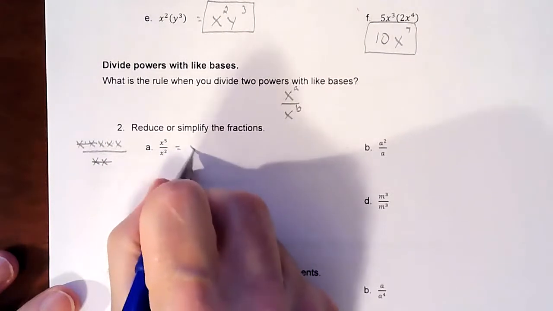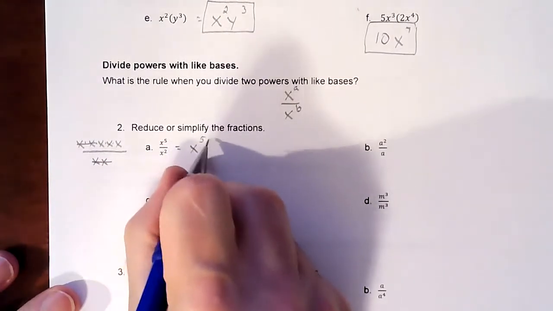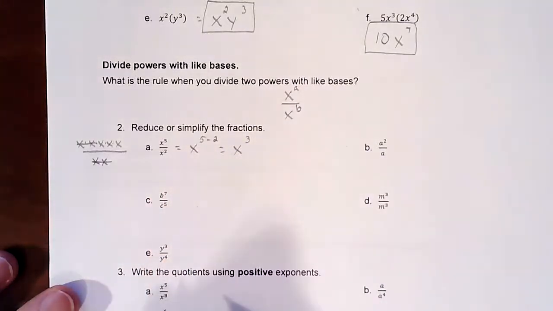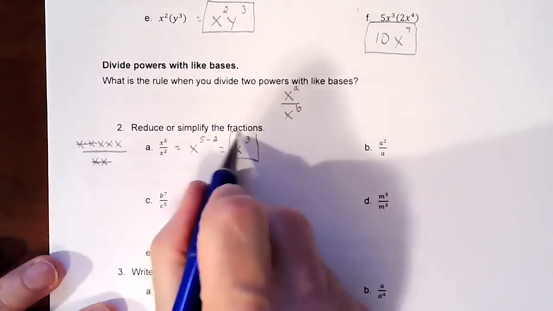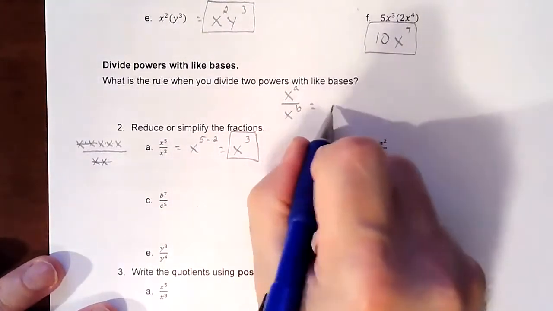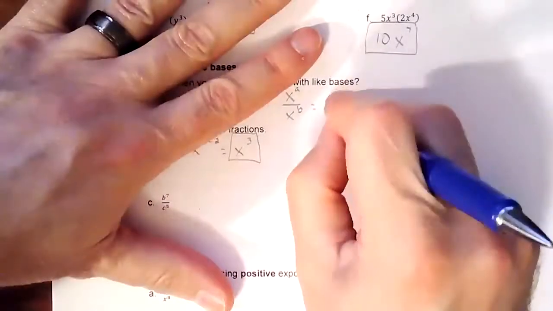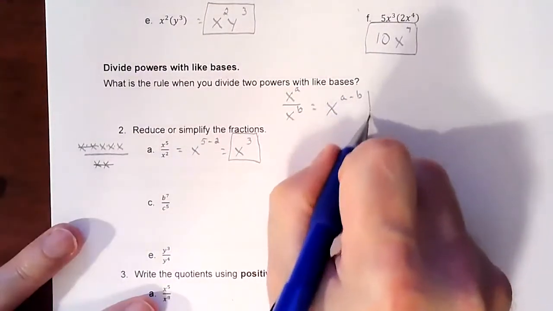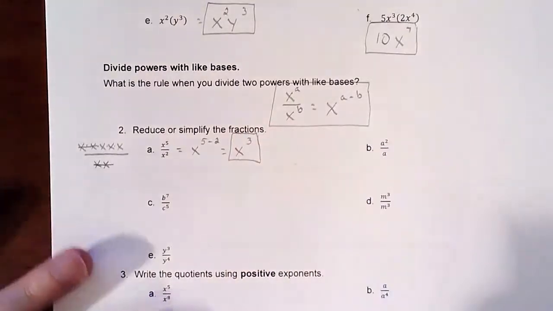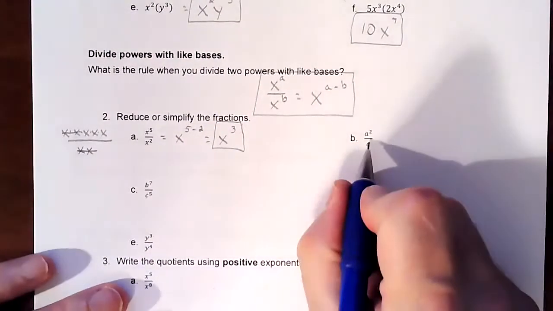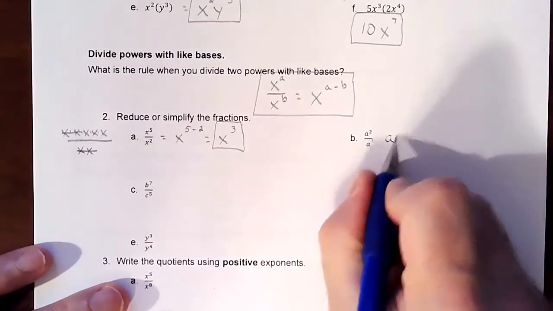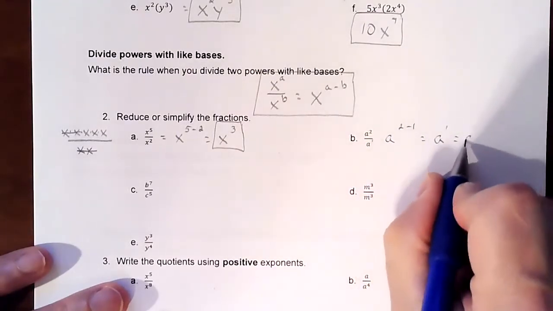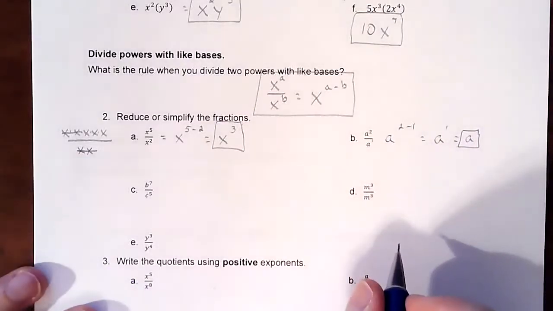The math to get there is you're going to take the top power and subtract the bottom power, and that's going to leave us with what we have left. I'll show you a little bit of a different thought to this, but the property is x to the top exponent minus the bottom exponent. On something like this, it's a to the second power minus the first power, which is really just a to the first, which simplified just looks like a.